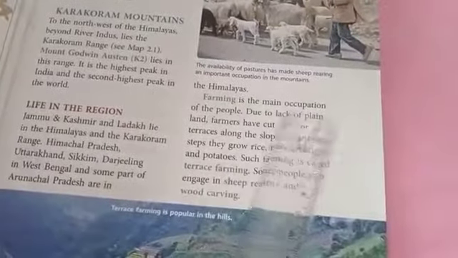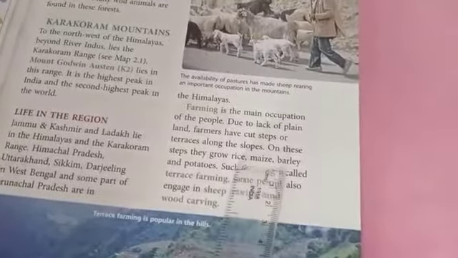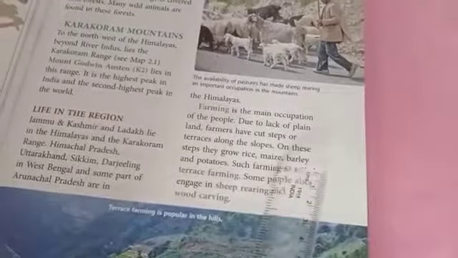Next, the main occupation of the Himalayan people. Farming is the main occupation of the people. Due to lack of plain land, farmers have cut steps or terraces along the slopes. On these steps, they grow rice, maize, barley and potatoes. Such farming is called terrace farming.